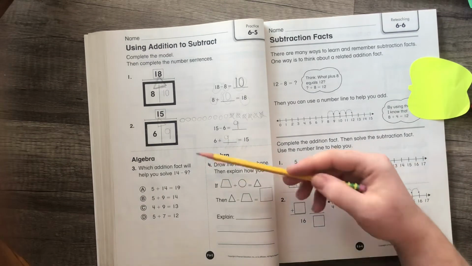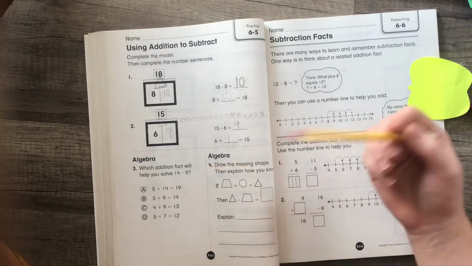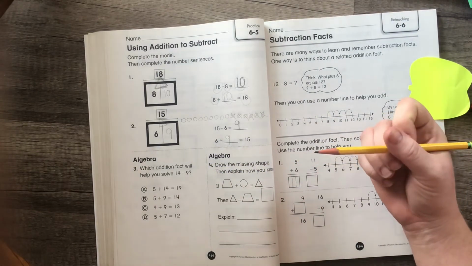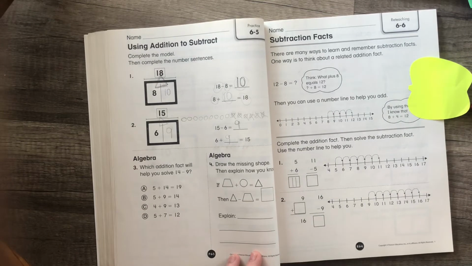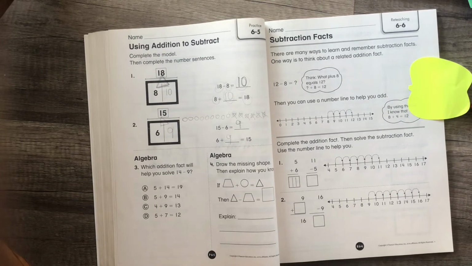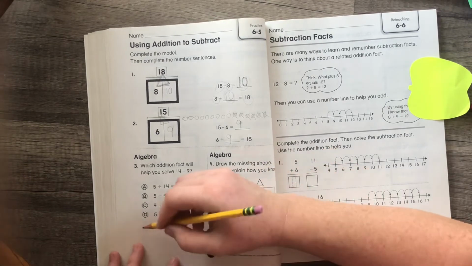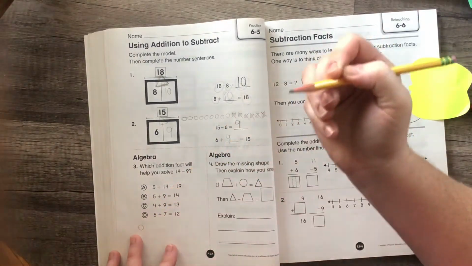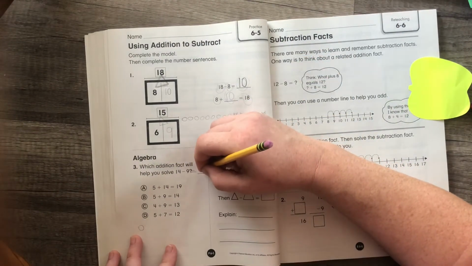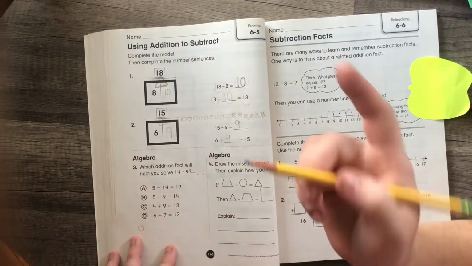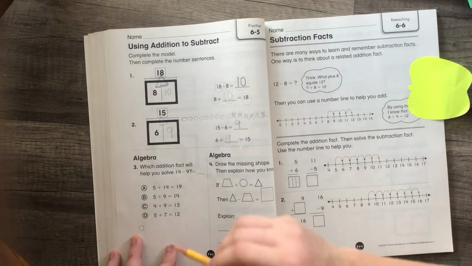All right, so which addition fact will help you solve 14 minus 9? Okay, so 14 minus 9. I don't know how I'm going to do that, except maybe I should draw out 14 and see what that third number is I need, because that usually helps me. When I have that third number, I know what my third number should be. So, let's see what we come up with.